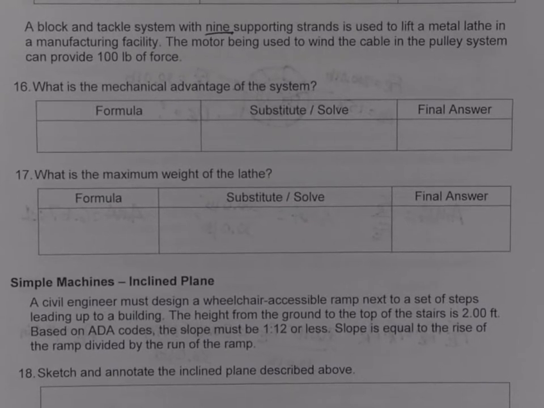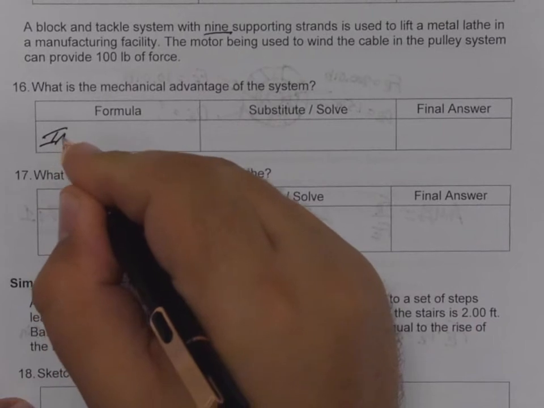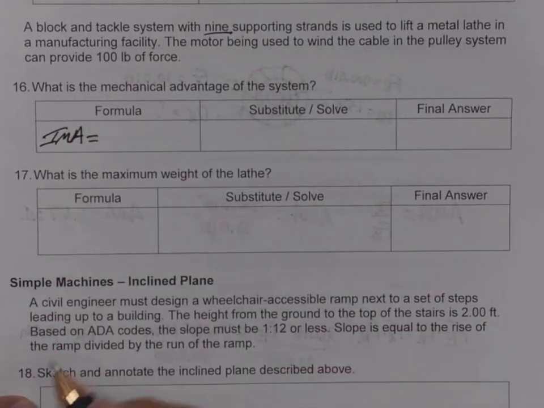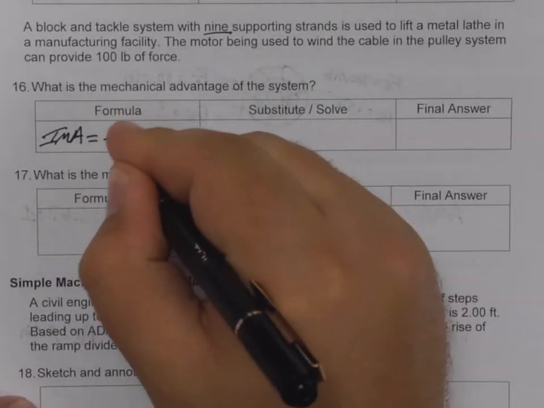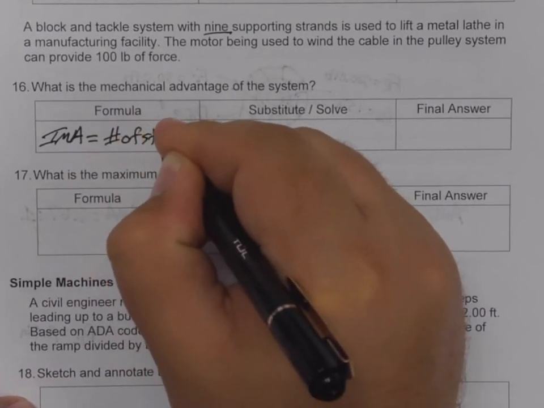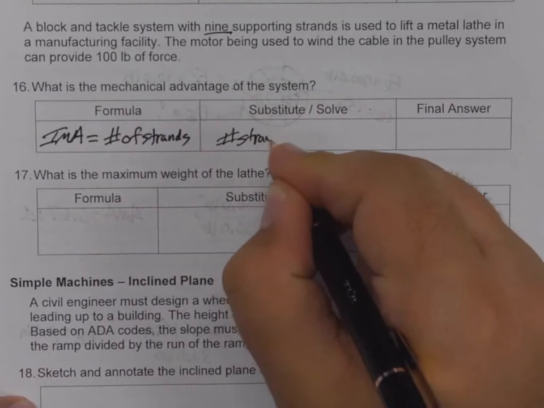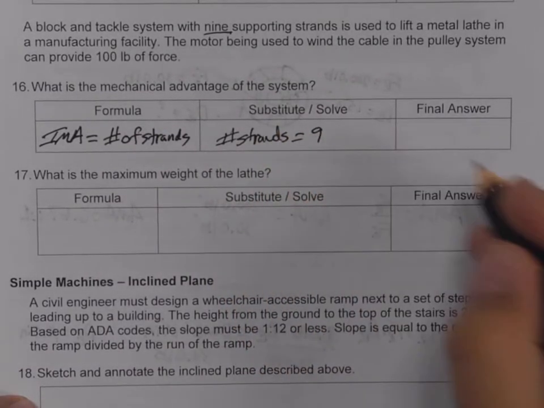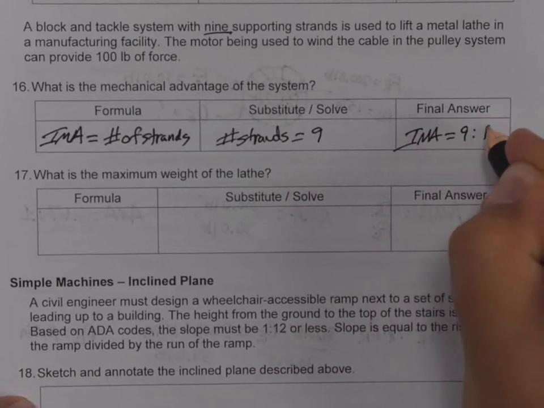They don't specify whether it's AMA or IMA, but remember, in these problems we're not assuming any friction loss, so IMA and AMA are the same thing. So this is equal to the number of strands. The number of strands equals 9, which means our IMA is 9 to 1.